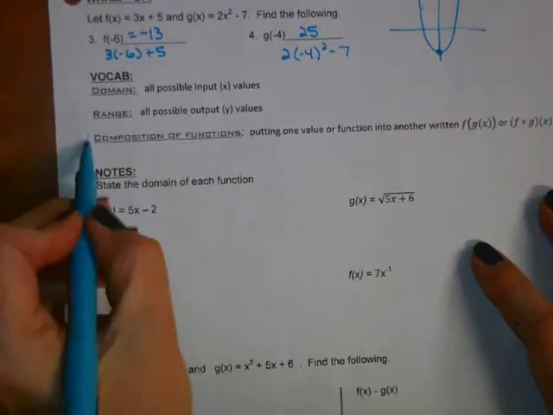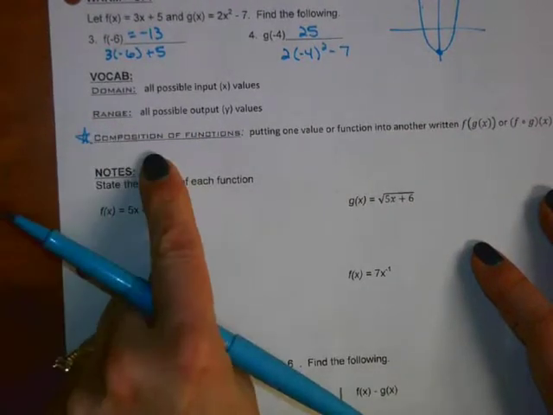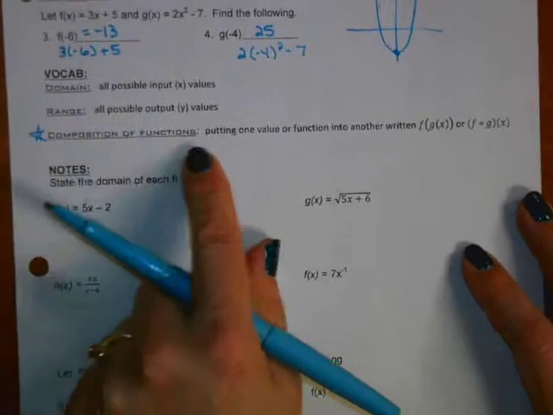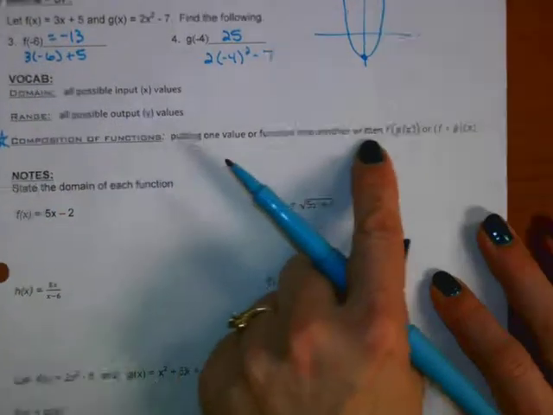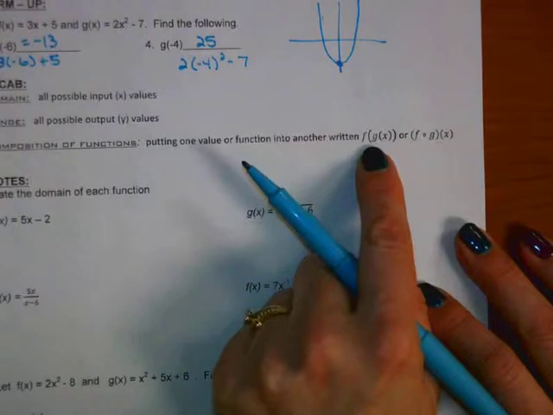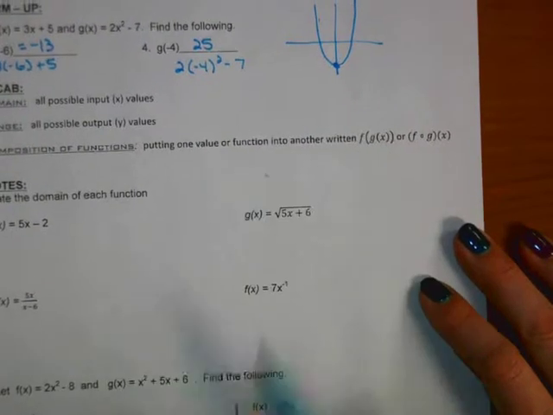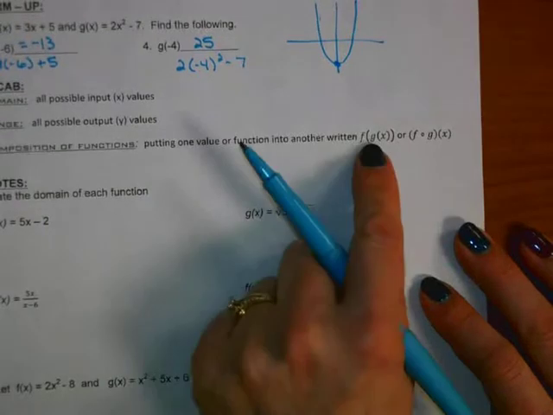This is something new, composition of functions. We'll look at that on the back side. You're putting one value of a function into another. This is how you say it. You ready? F of g of x. Say it. F of g of x.